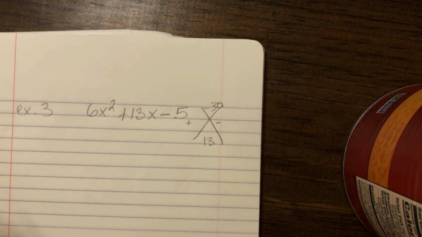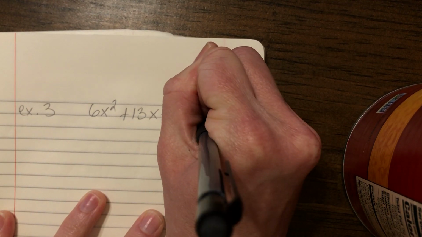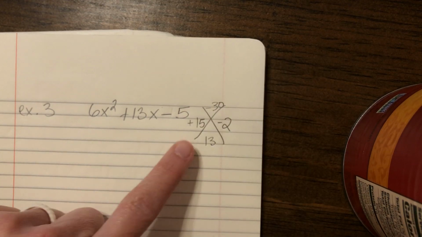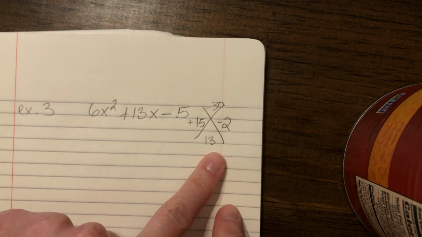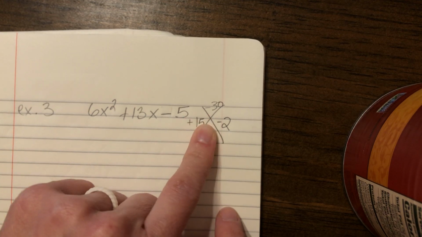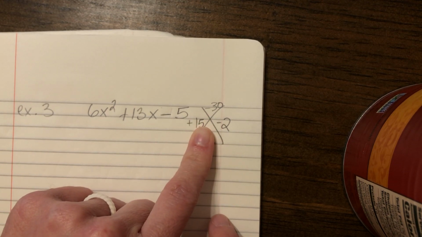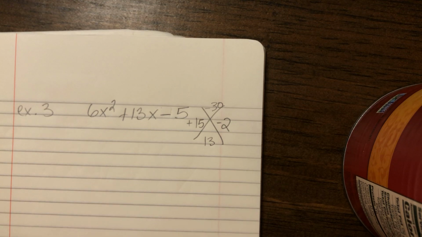If you think of some factors that would sum to give you 13, it's going to be positive 15 and negative 2. Because 15 times negative 2 is negative 30, and 15 minus 2 is 13. So those are our two numbers. They are not our final factors. Those are the two numbers we're going to replace b with.